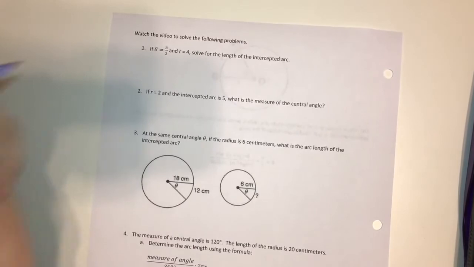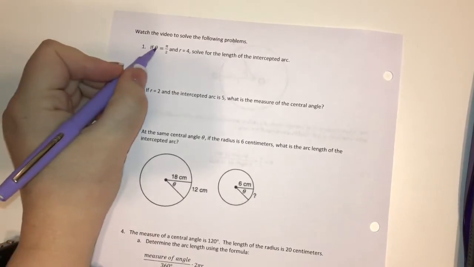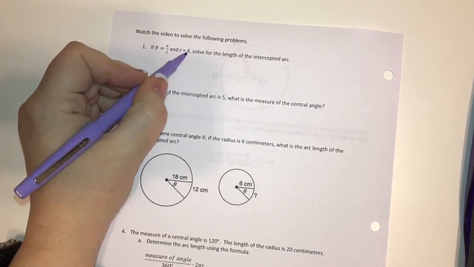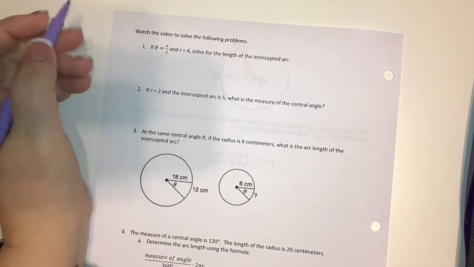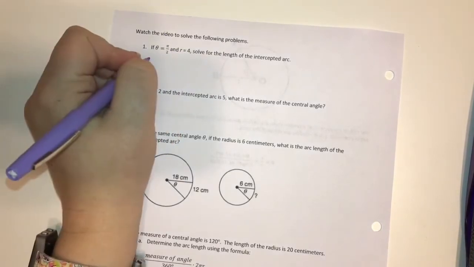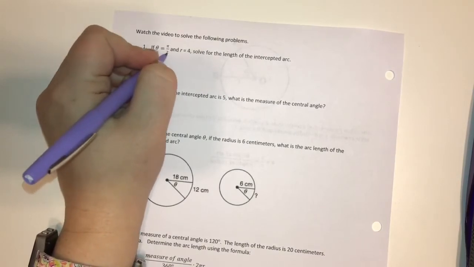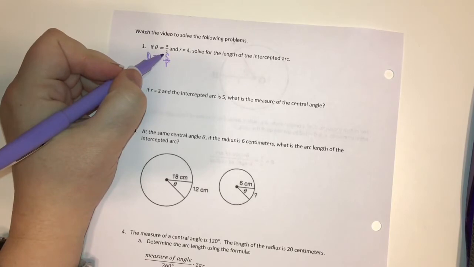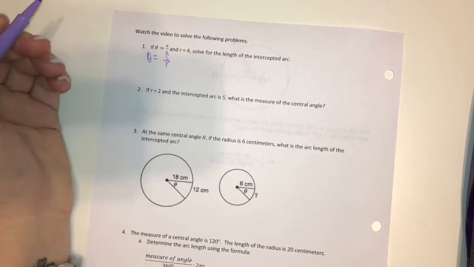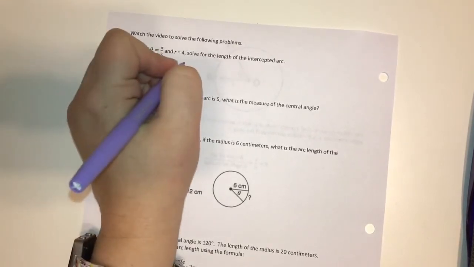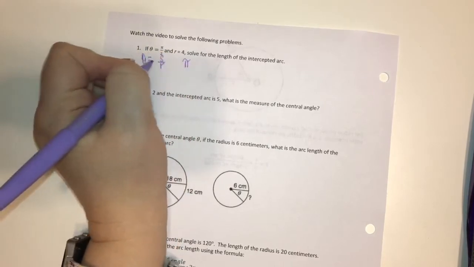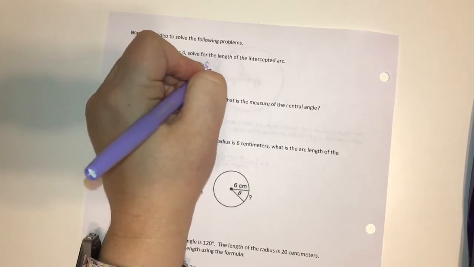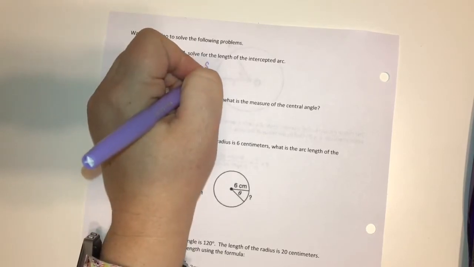So the first question: if theta equals pi over 2 and r equals 4, solve for the length of the intercepted arc. And if you recall, theta equals s over r. S is the length of our intercepted arc and r is our radius. So I know that theta is pi over 2 and that's going to equal s over 4.